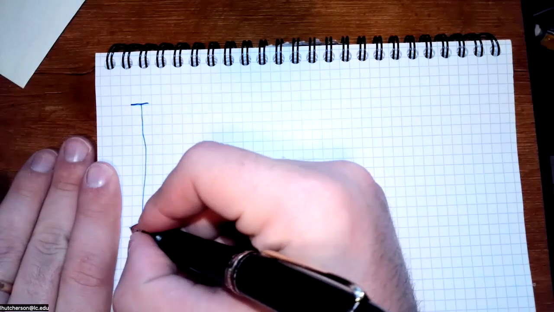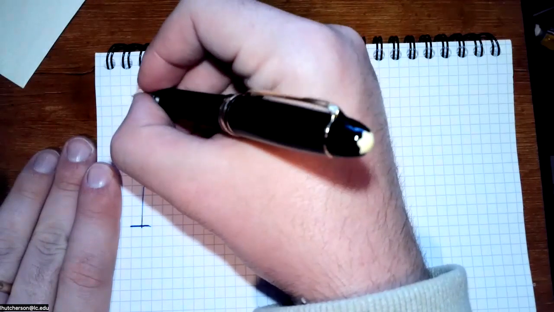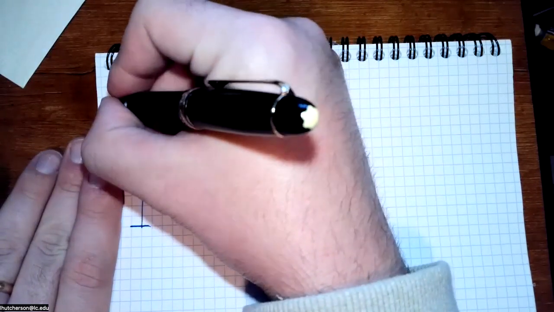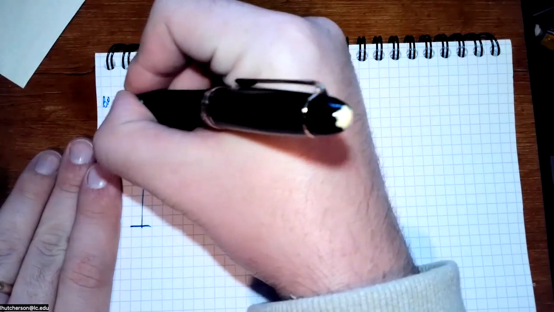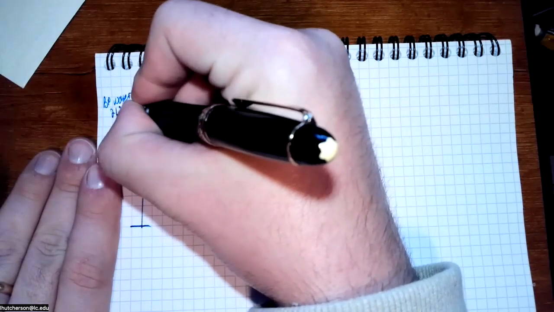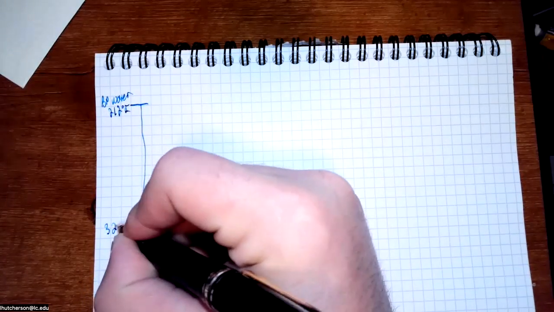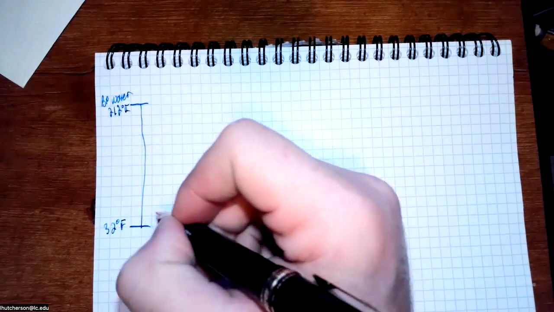Right? Now, if we look at the Fahrenheit scale, water, of course, boils at 212 degrees Fahrenheit. It freezes at 32 degrees Fahrenheit.